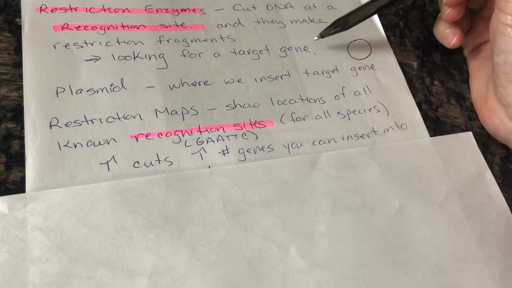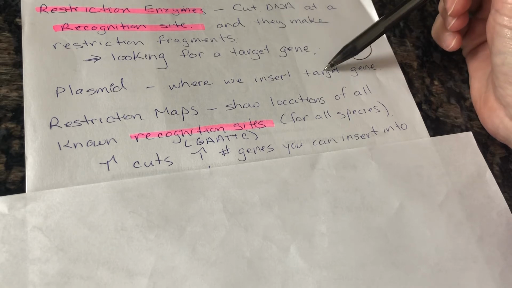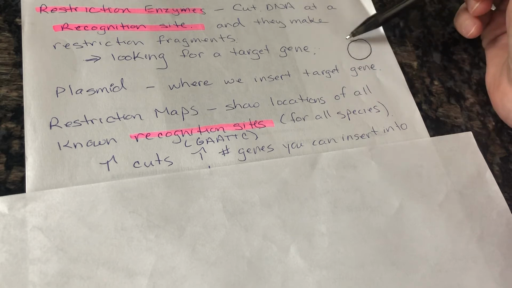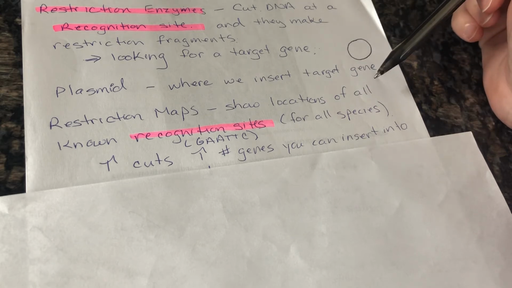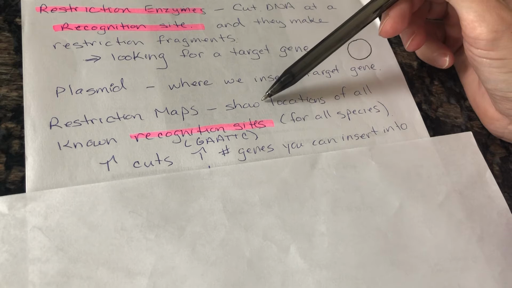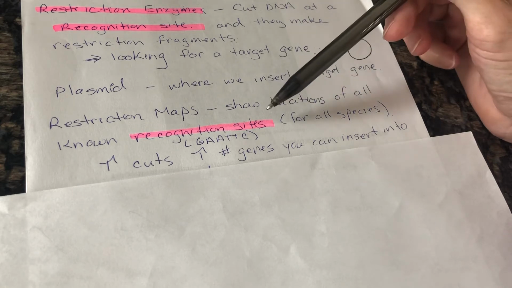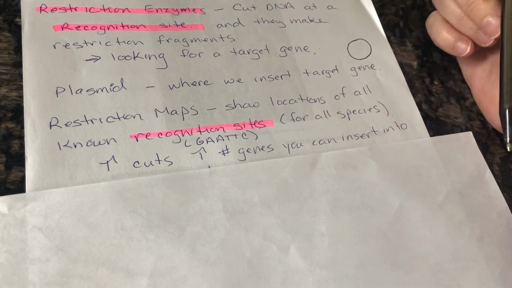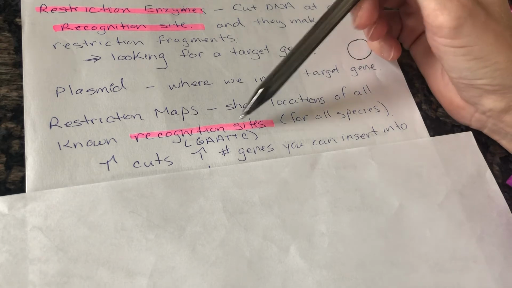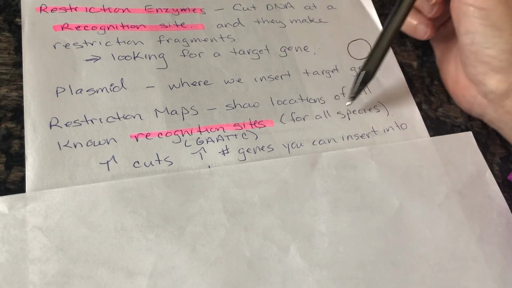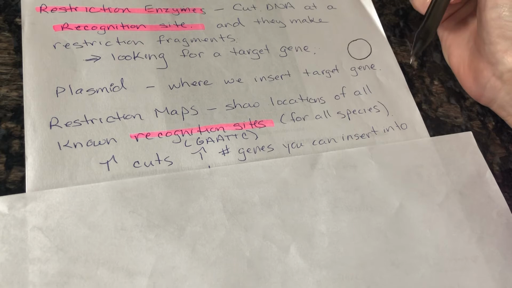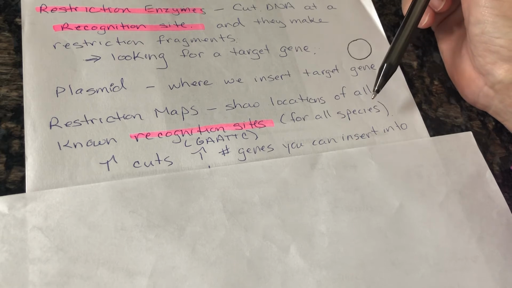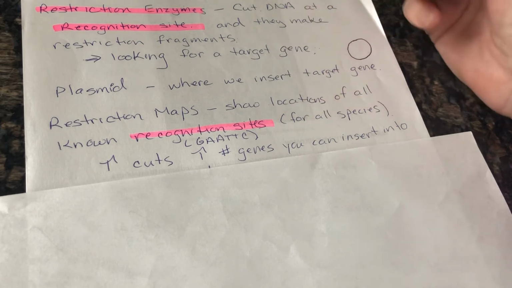So we have restriction enzymes, they cut at a recognition site. We look for a target gene, we put that target gene into a plasmid, and then we look to see if that's been copied in the plasmid map or the restriction map. The restriction map shows the locations of all the known recognition sites, and we know the recognition sites for all types of species, BamHI, HindIII, and again, EcoR1.